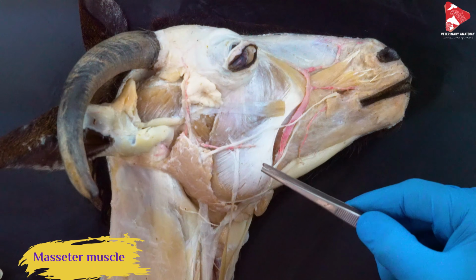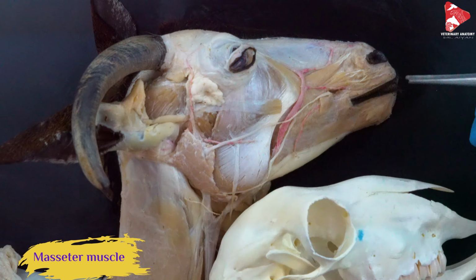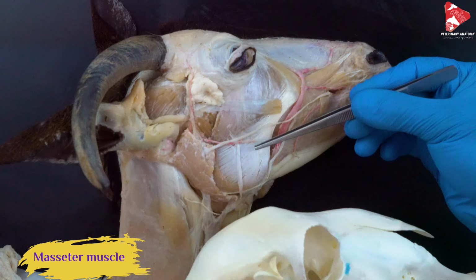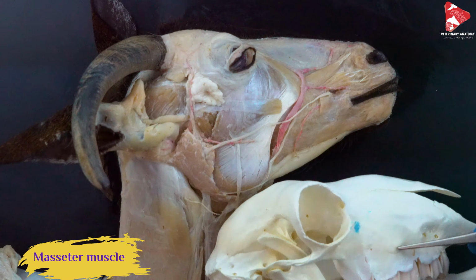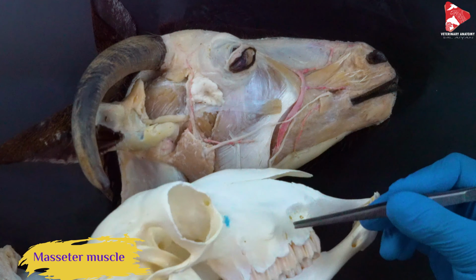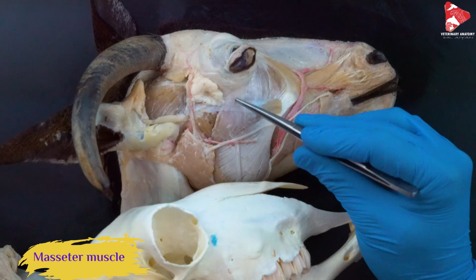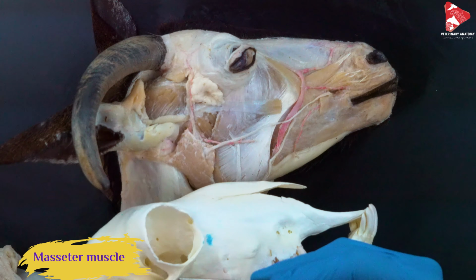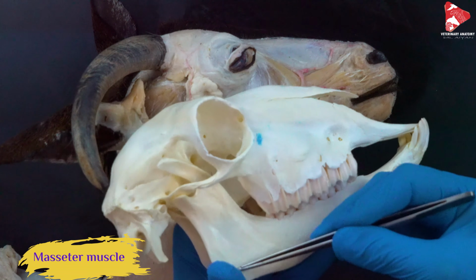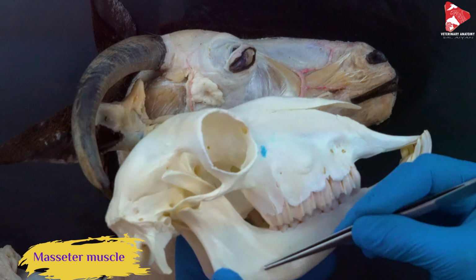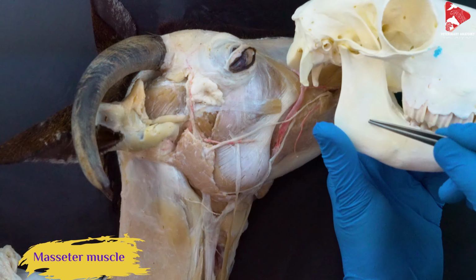If we show now the skull of the goat, or sheep, it's similar, you will see that the masseter muscle originates, as we said, from the maxilla, and partially also from the beginning of the zygomatic arch there, and inserts to this fossa of the mandible, called the masseteric fossa, on the lateral surface of the mandible.